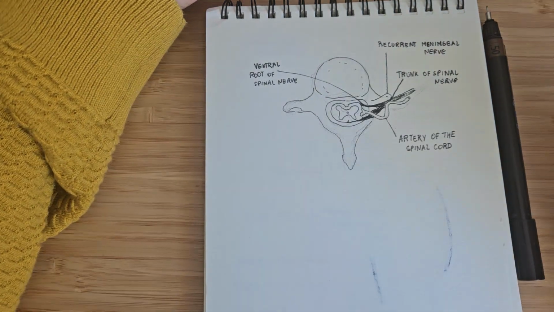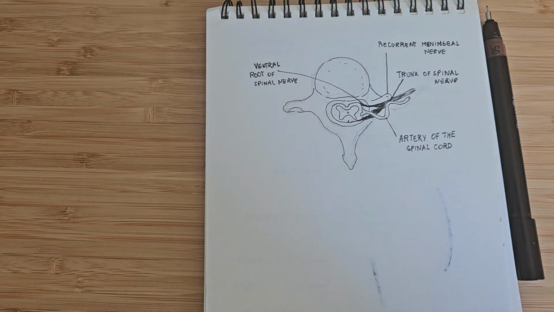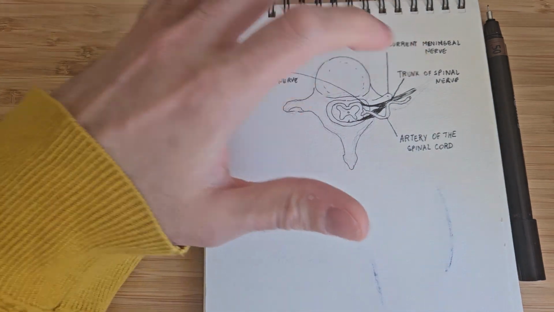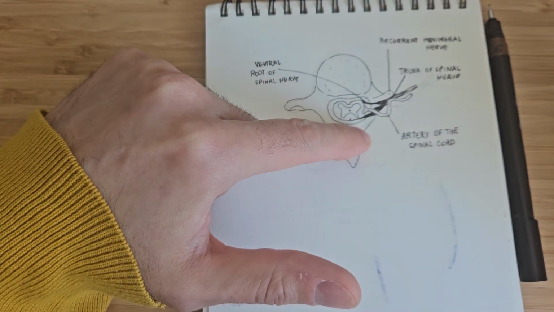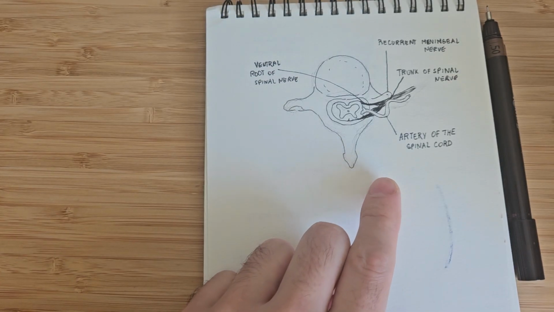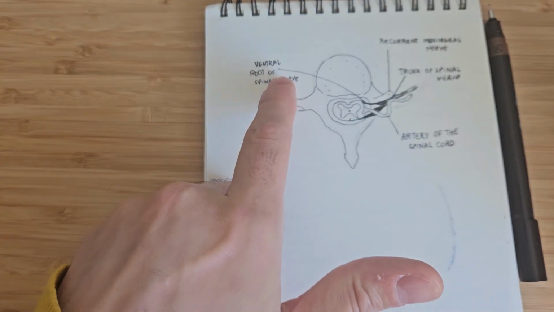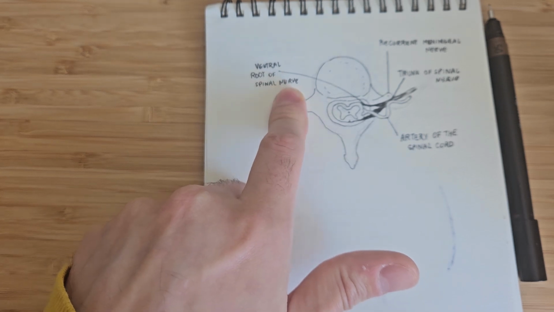So, the dorsal root, okay, I mentioned that originates within the vertebral canal and contains sensory neurons. I mentioned that the ventral contains motor neurons.